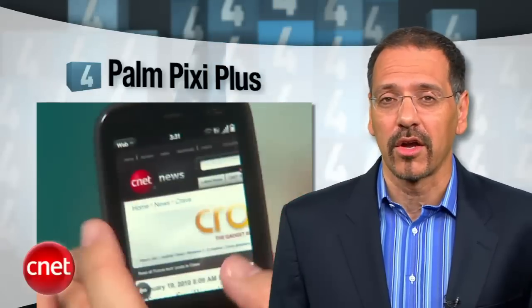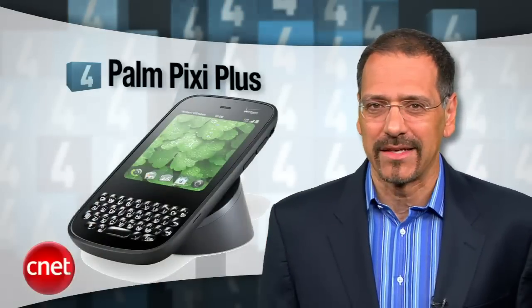Number 4 is the Palm Pixie Plus, also at a toasty 1.47 SAR, one of the sleekest smartphone designs ever, and it runs the much-loved Palm Web OS. But HP just bought Palm, and their CEO Mark Hurd recently made it clear they didn't do it to be in the phone business. So this might not be a great pick unless you like buying your phones on eBay.